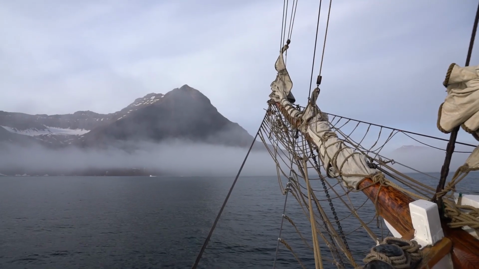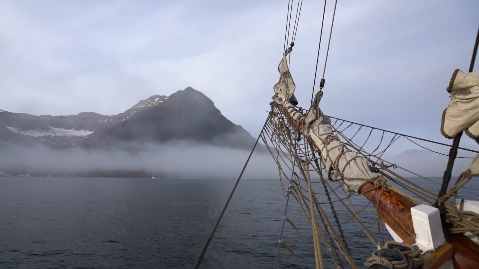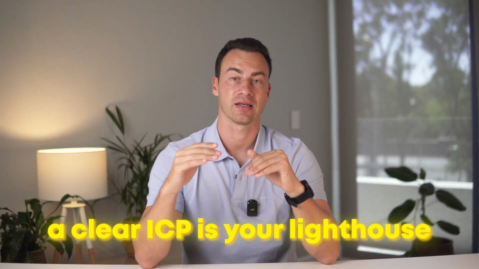Remember, the key is to focus, and when you have a clear ICP, think of creating your ICP like navigating a ship through foggy seas. A clear ICP is your lighthouse, guiding you to the shores of focused growth and success. It's about honing in with precision, ensuring every effort propels you forward.